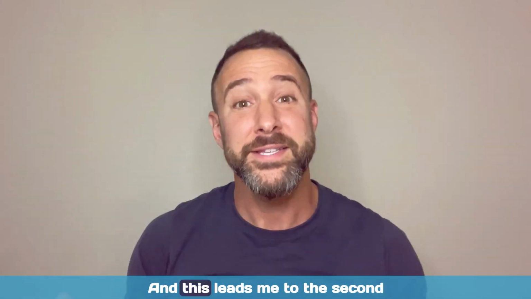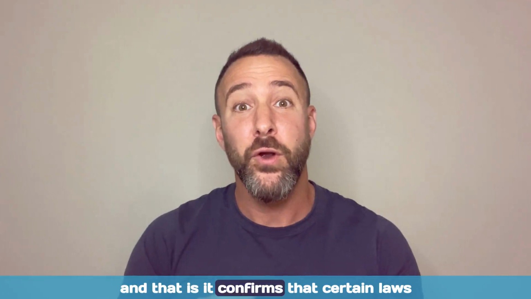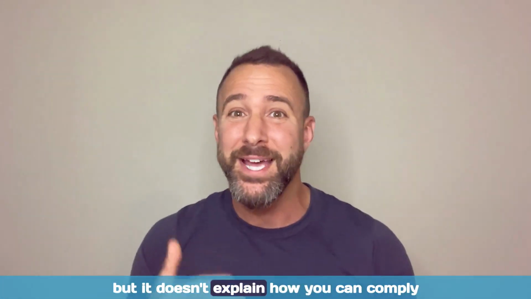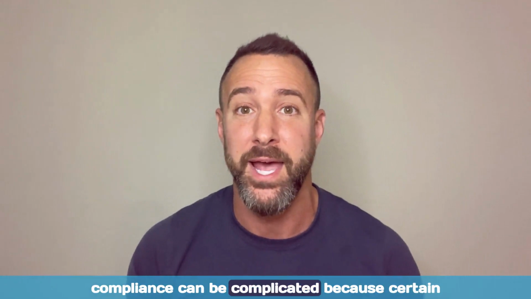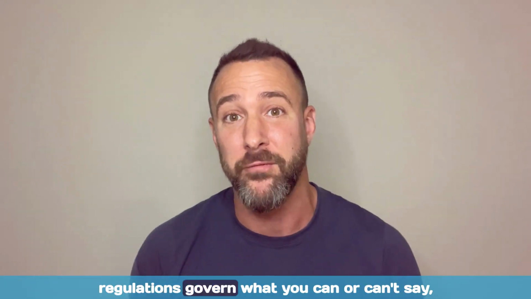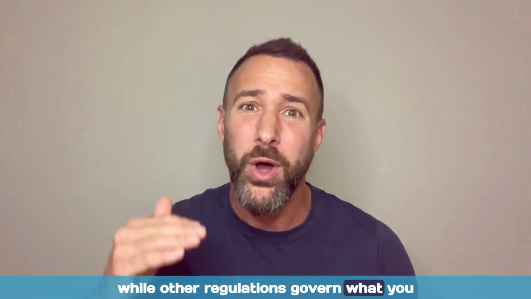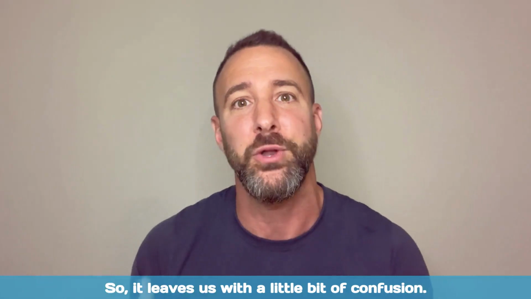And this leads me to the second problem with the memorandum, and that is it confirms that certain laws apply to your social media use, but it doesn't explain how you can comply with these laws when using social media. And really, compliance can be complicated because certain regulations govern what you can or can't say, while other regulations govern what you must or must not do on social media. So it leaves us with a little bit of confusion.